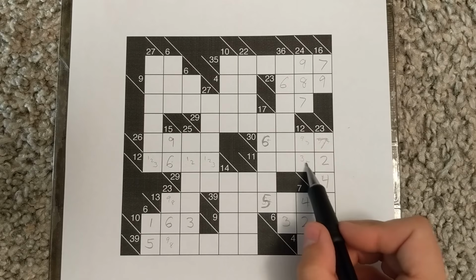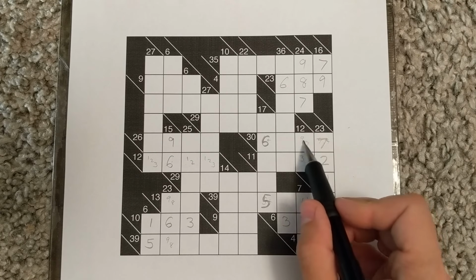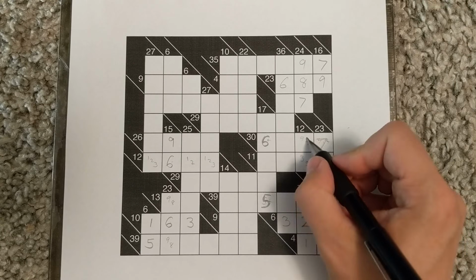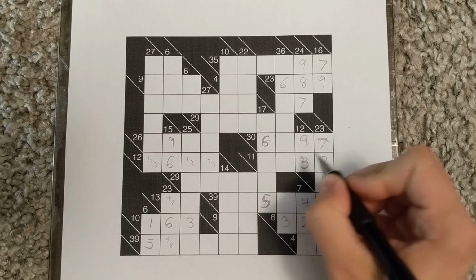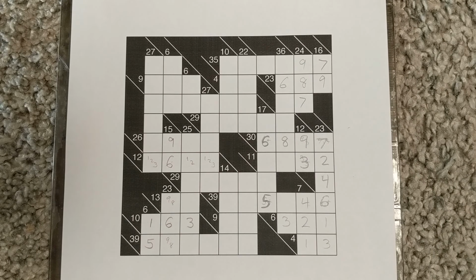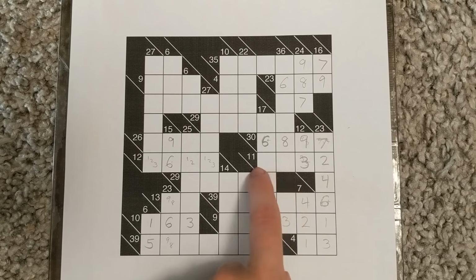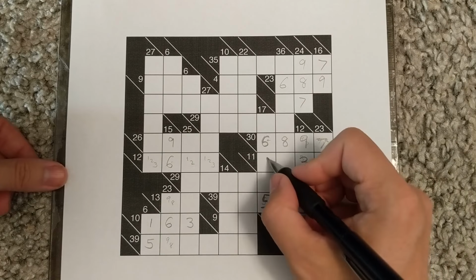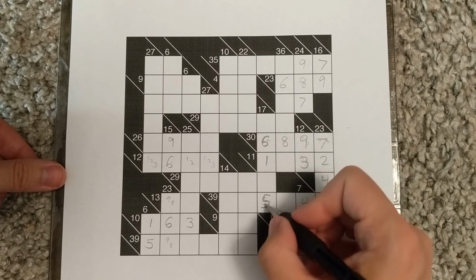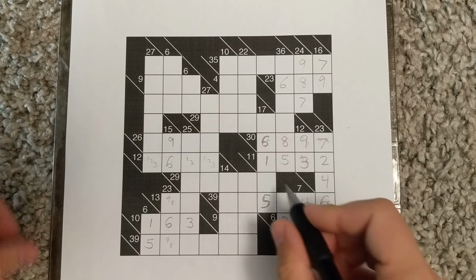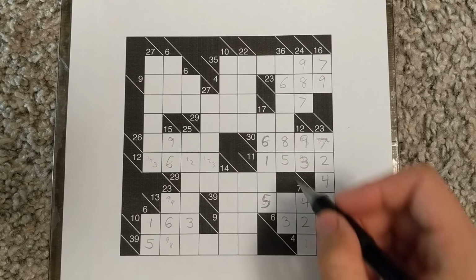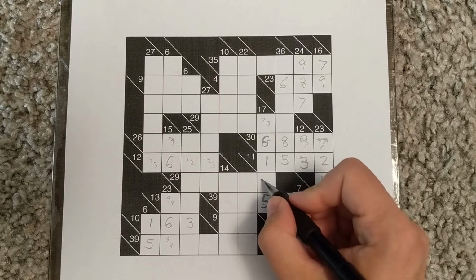We had before that 3, 5 would form a 9, 7 option up top. The 7's now used. This has to be a 9. That leaves a 3. We place an 8 here. This clue is going to take 1 and 5 left over. The 1 is forced from the column, or the 5 is eliminated from looking below. Get to this. We have 2, 3, 2, 3.